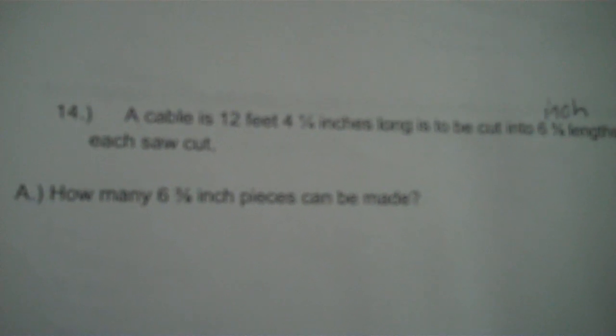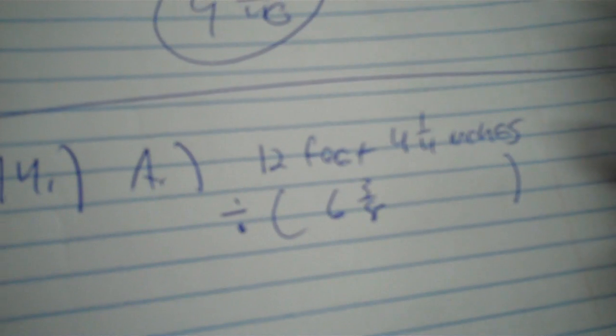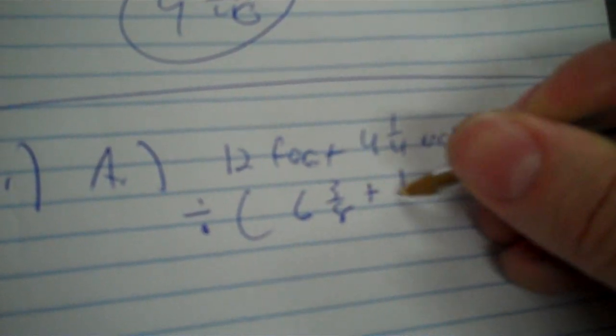Part A, how many 6 3/8 inch pieces can be made? Well, this is going to be a rare problem where division's needed, because we need to take our 12 feet 4 1/4 inches divided by, and I'm making parentheses for a reason. It's not just 6 3/8, because remember, I have to add a 1/16 of an inch along with every cut I make.